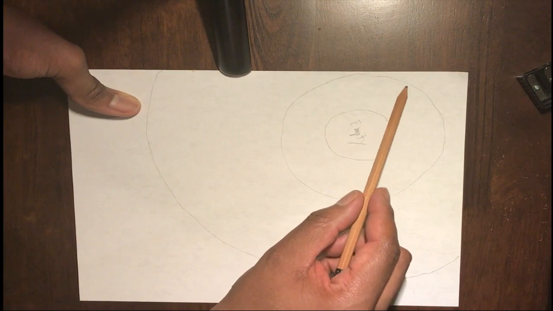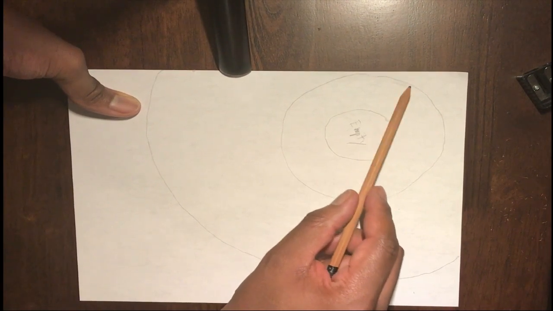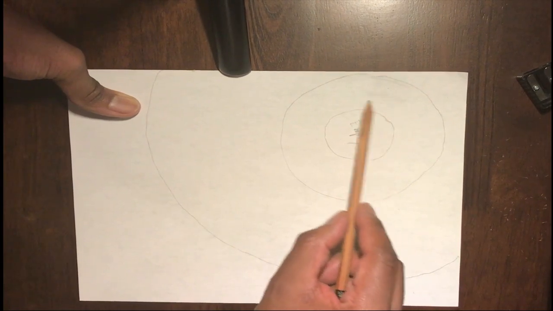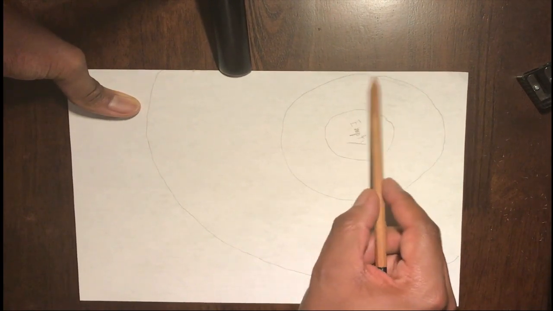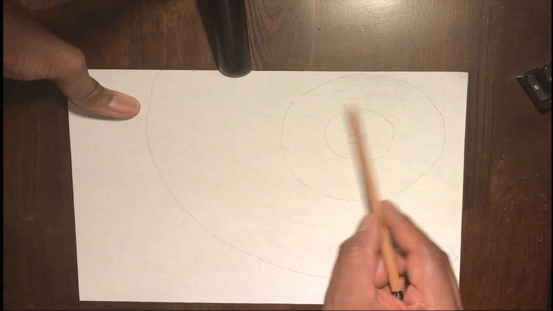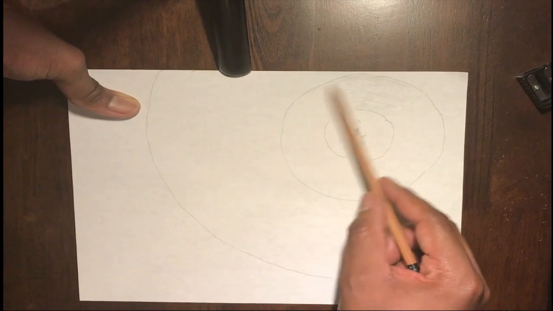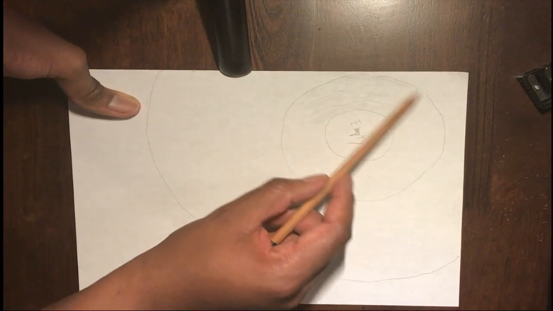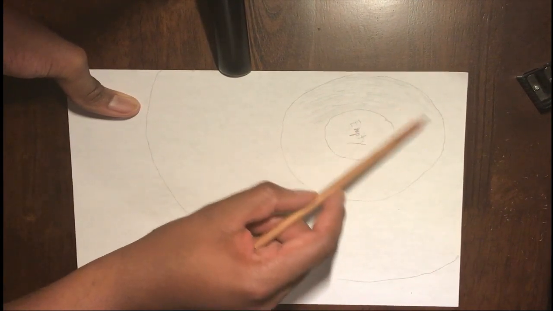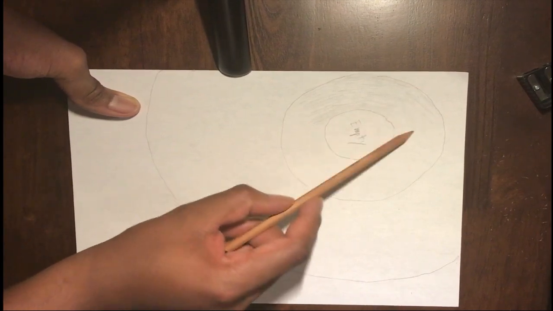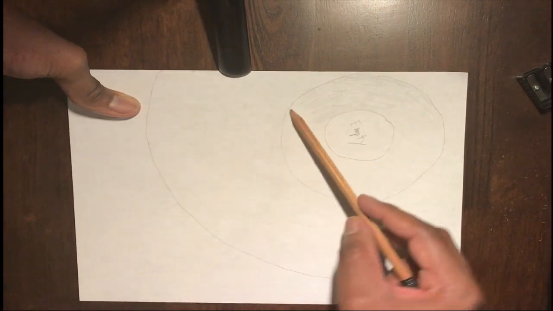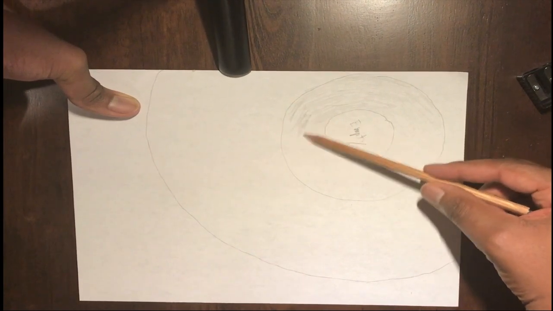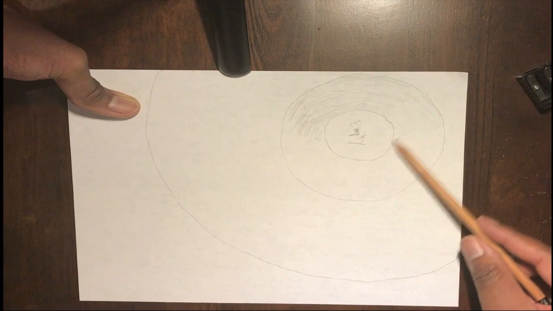Now, the first one, you want to turn your pencil to the side and you want to lift off the paper a little bit. It's going to be lighter than you normally write. If it's too dark, then you can go in with your eraser and erase it. But it needs to be lighter than you normally write. The reason why I'm going sideways like this is because you can cover more area faster.